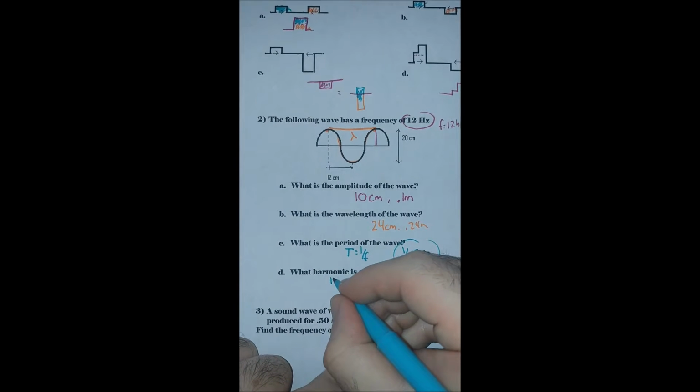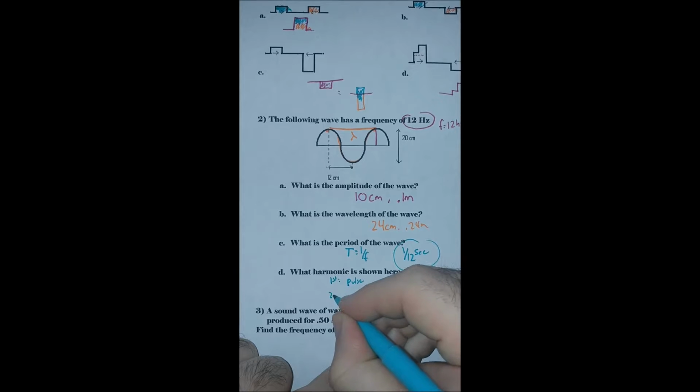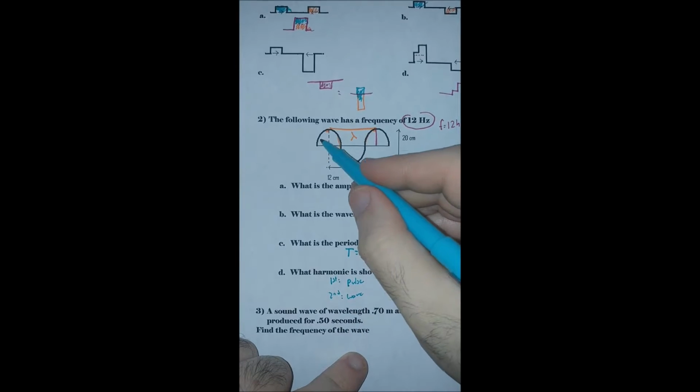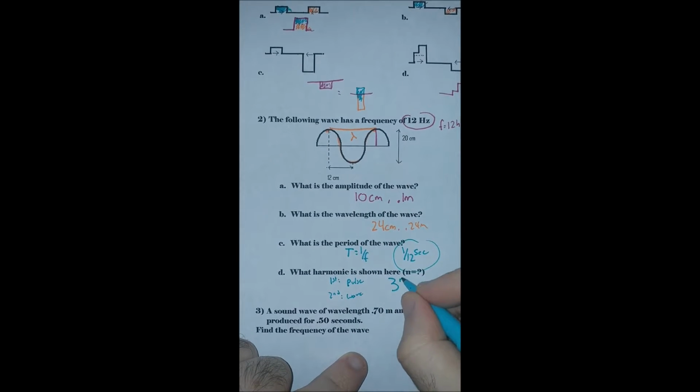And finally, one harmonic is a single pulse. So here I see 1, 2, 3 pulses. So this is the third harmonic.